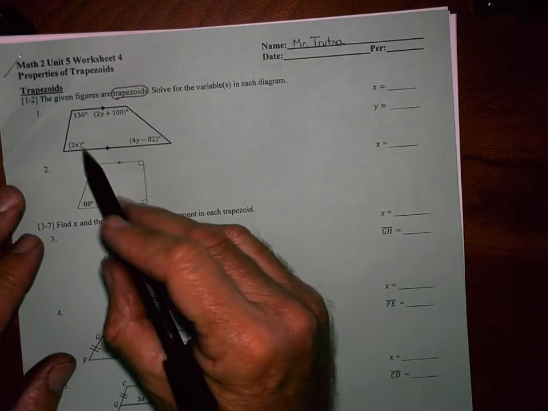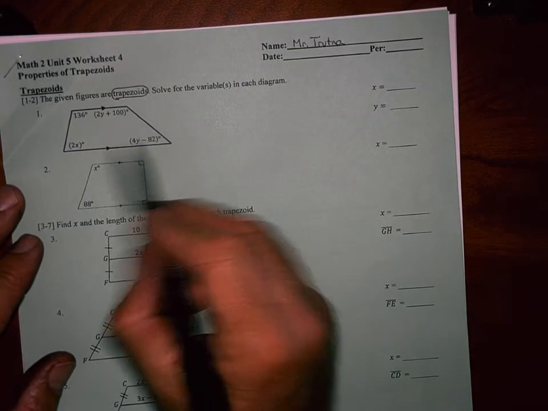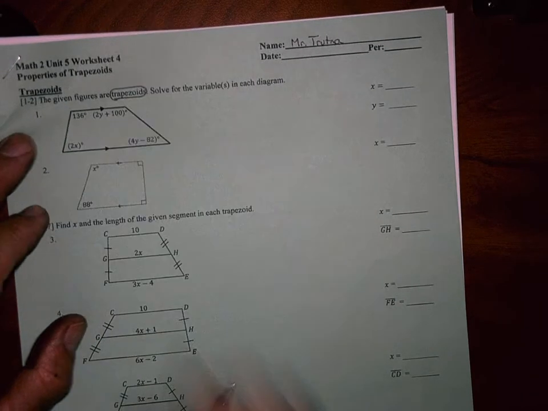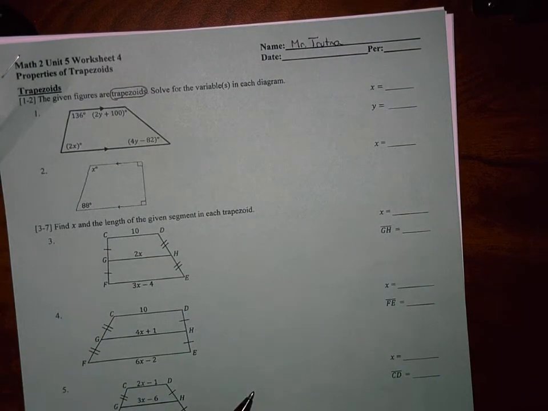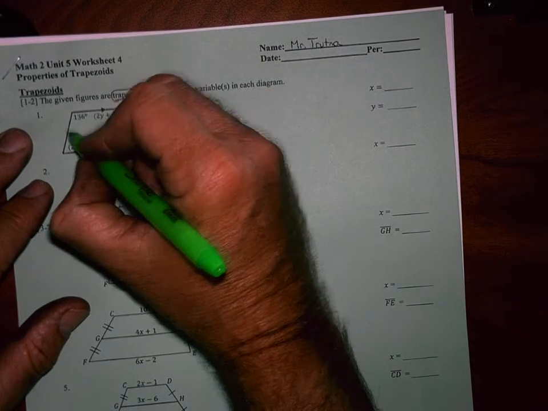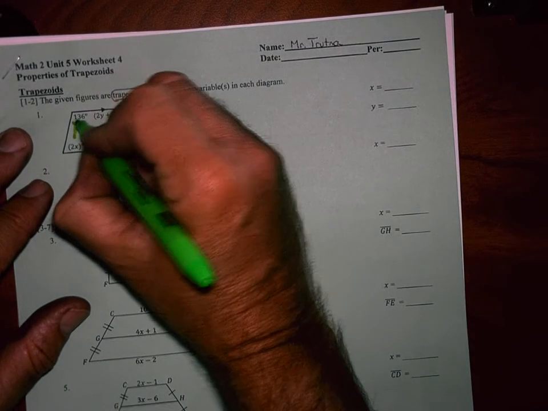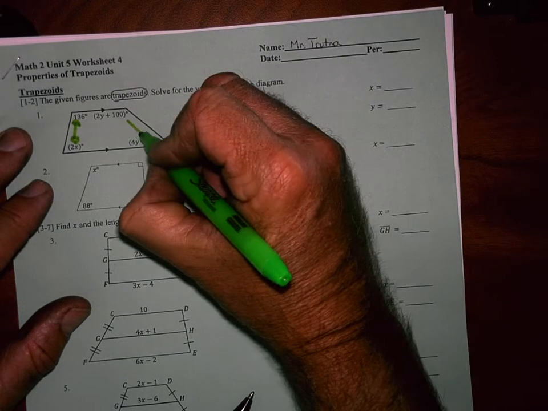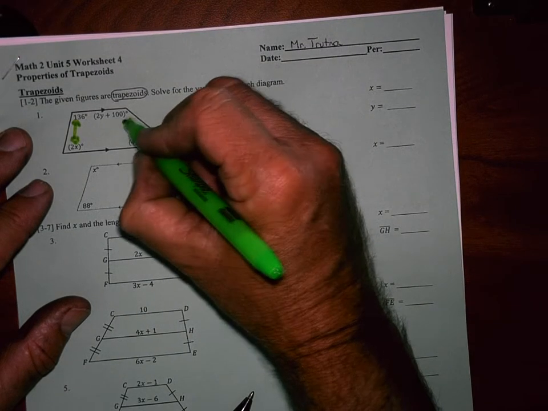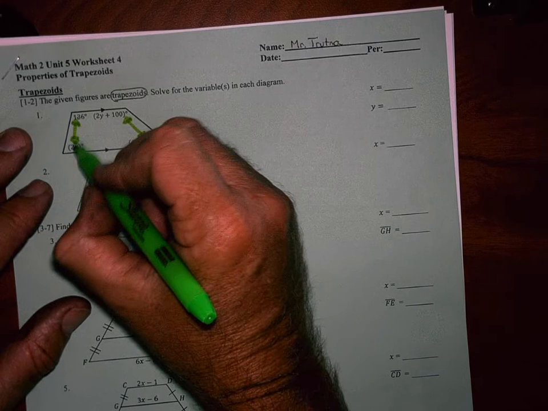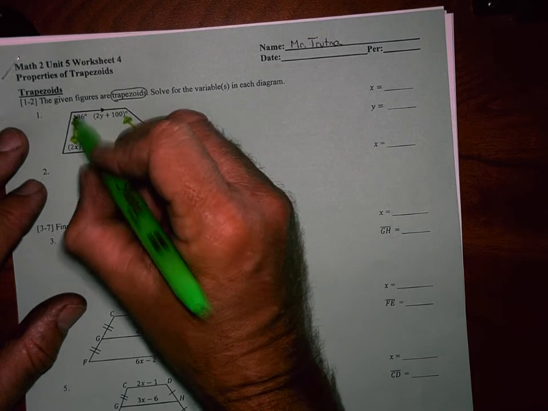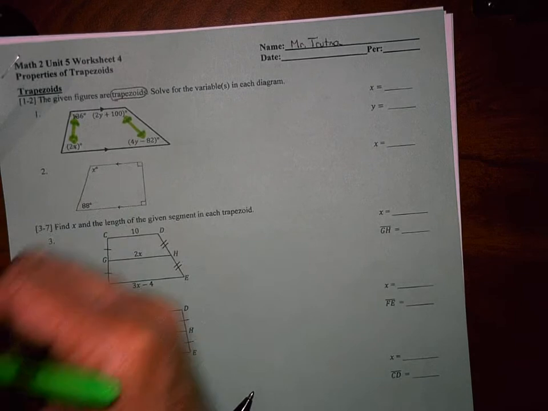So notice in number 1, we're talking about the angles of a trapezoid. Each one of these represents an angle. What we learned was that the two adjacent base angles on the top and the bottom, so these two right here, are going to be supplementary. And the same goes for those two right there. We called those the consecutive base angles from each one of the bases. Basically, they run along the legs right there.